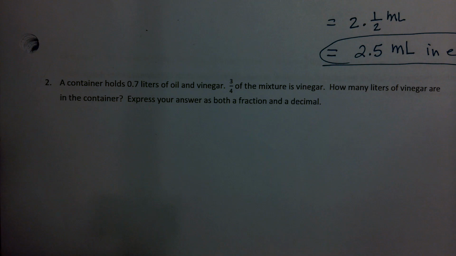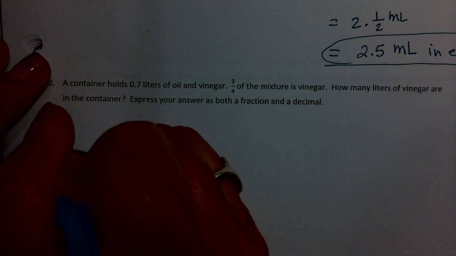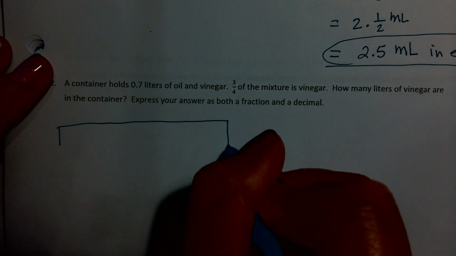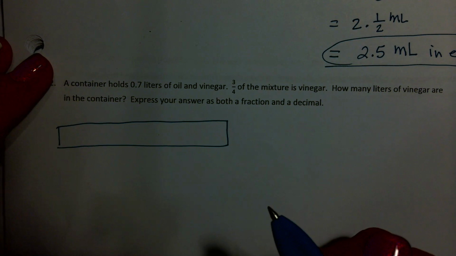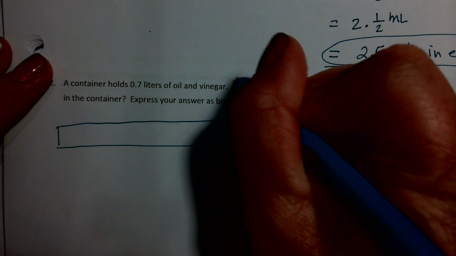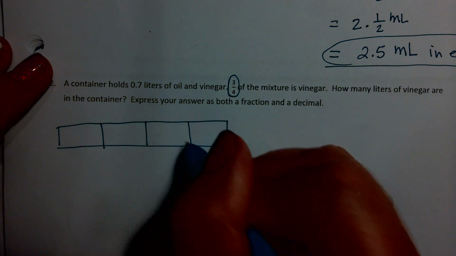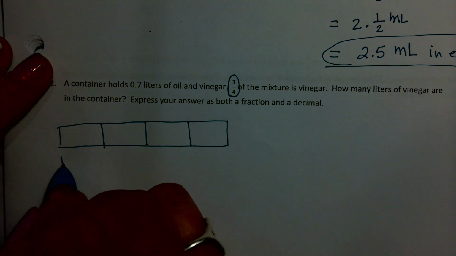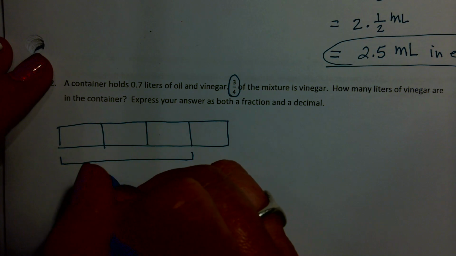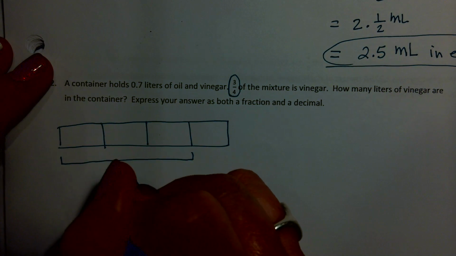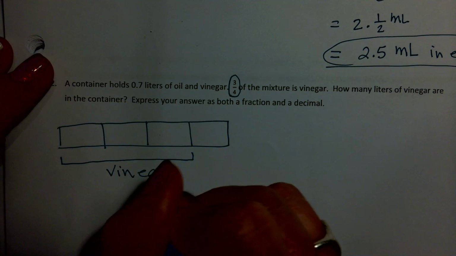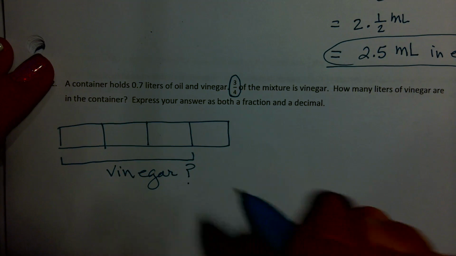All right. Can we draw something? What can we draw? Well, we could simply make a tape diagram if we wanted, right? And it says 3/4. So what are we going to divide this into? 3/4, and we know 3/4 is vinegar, right?